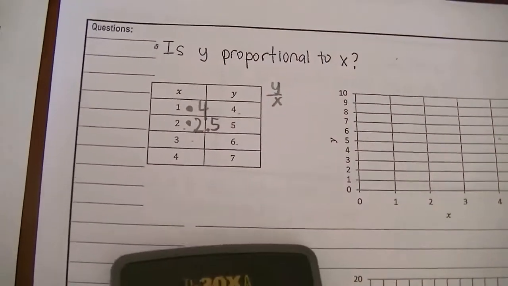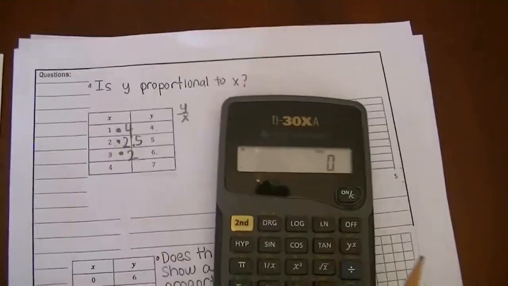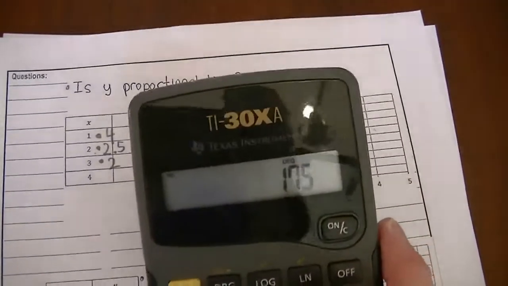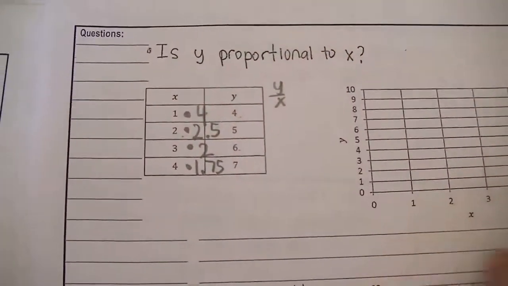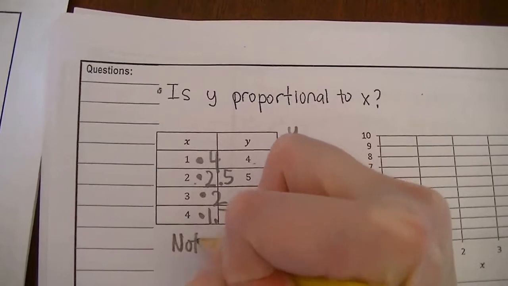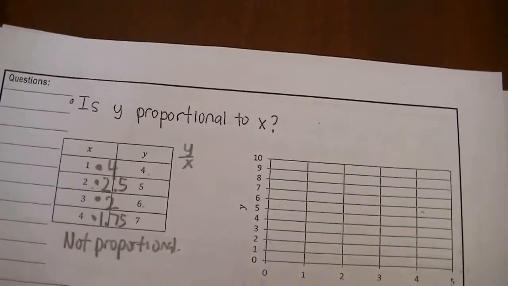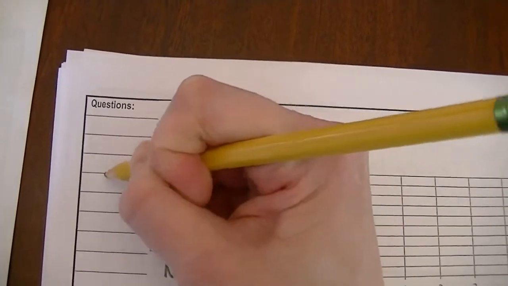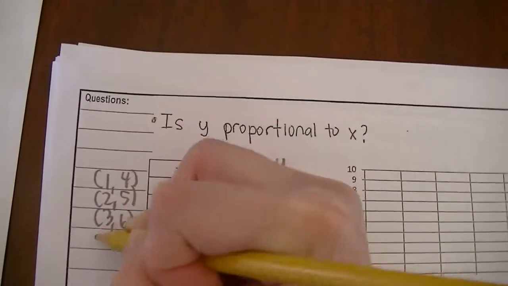6 divided by 3, which is 2. 7 divided by 4, y divided by x. Sorry, I pressed the wrong button. So 1 75/100. Okay, so you'll see there that there's no unit rate. It's not proportional. So let's see what the graph would look like. This is a non-proportional graph because the table is not proportional. And remember, our ordered pairs, our points, are 1, 4, 2, 5, 3, 6, 4, 7.